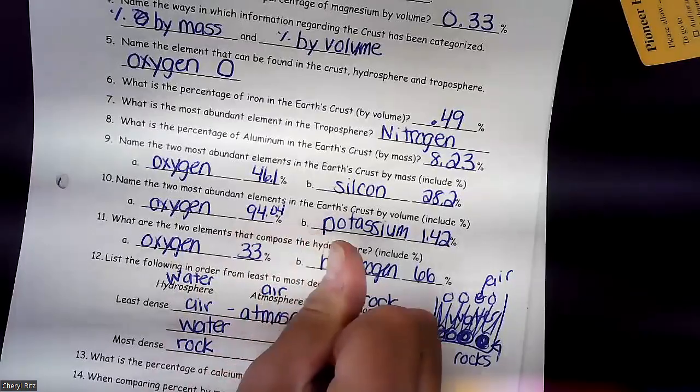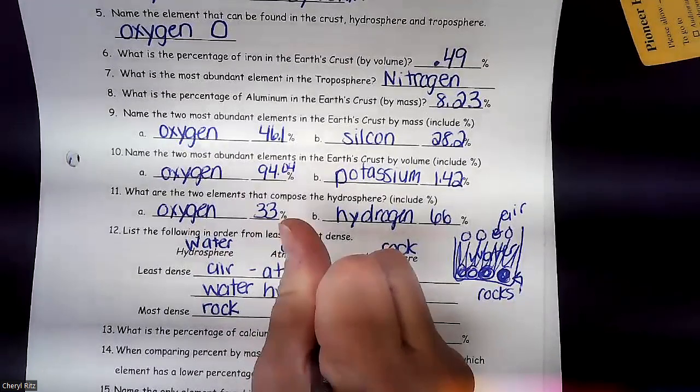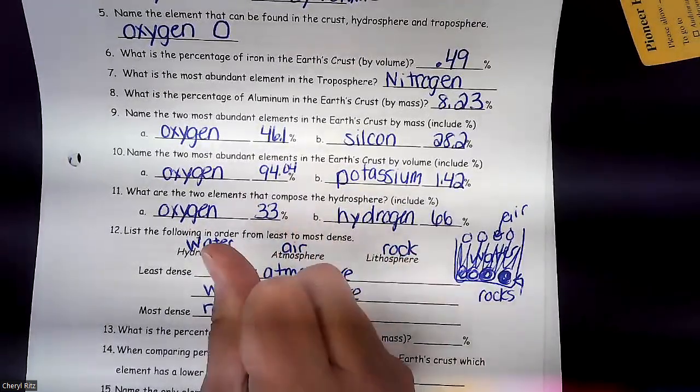Atmosphere, hydrosphere, and lithosphere.